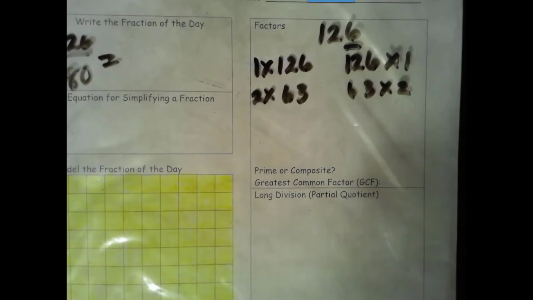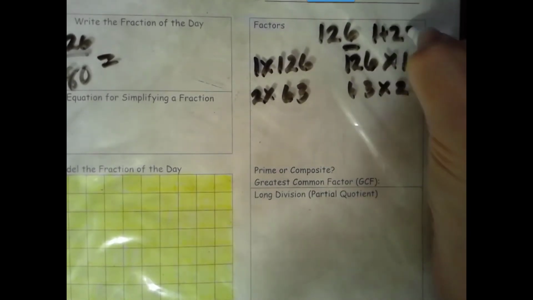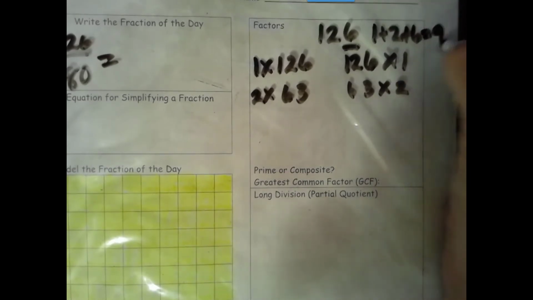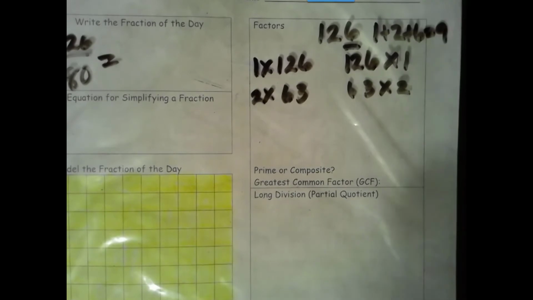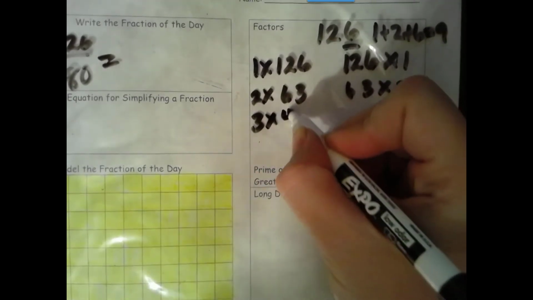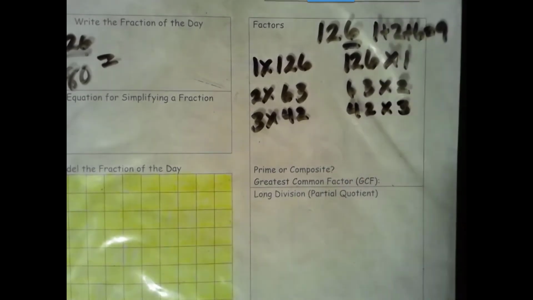Next we try 3. The rule for 3, we add the digits together. So 1 plus 2 plus 6. 1 plus 2 is 3, plus 6 is 9. 9 is a multiple of 3, so 3 is a factor. 3 times 42, 42 times 3.